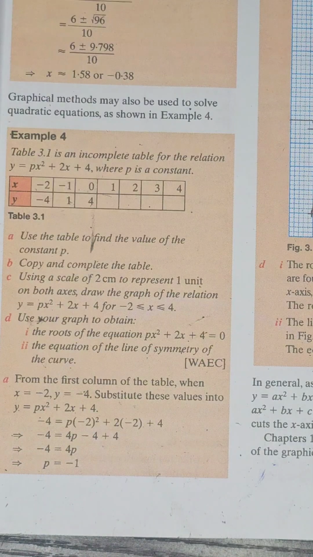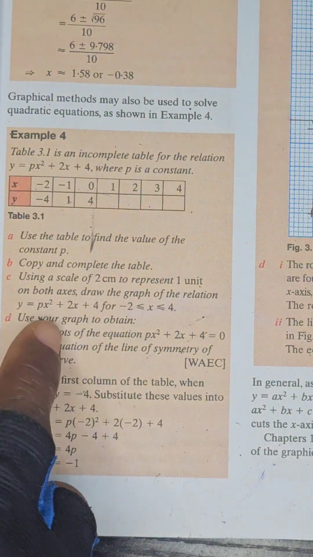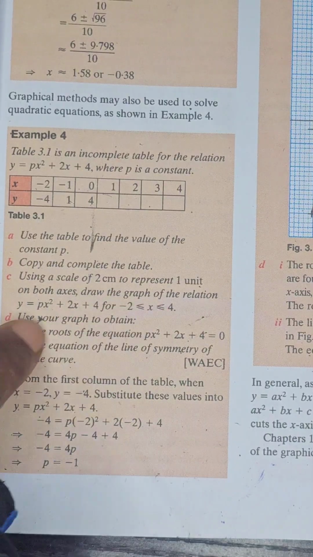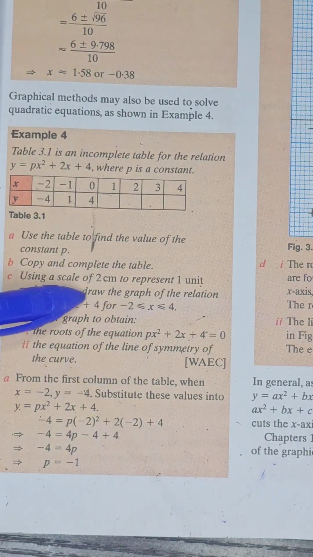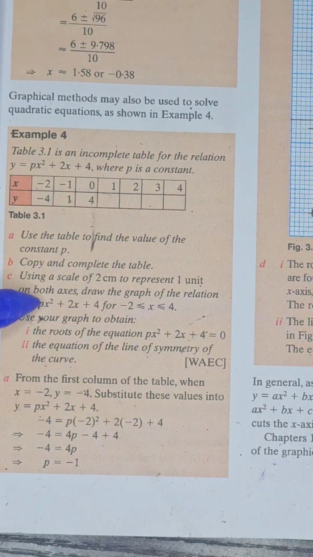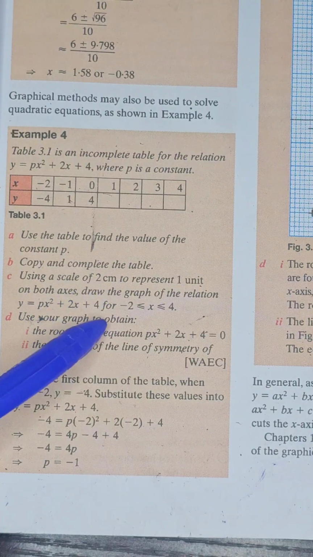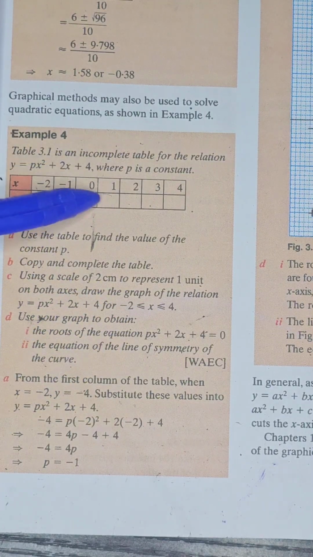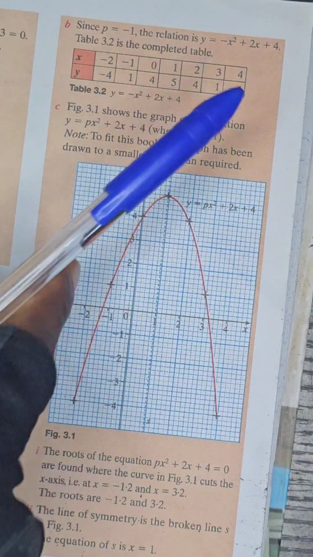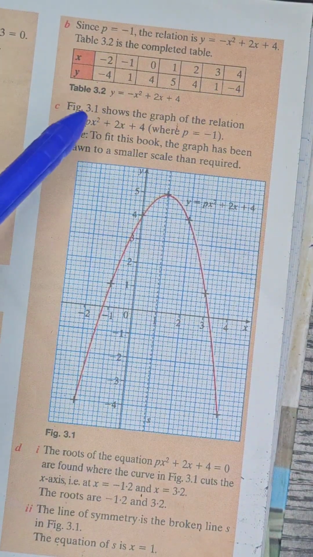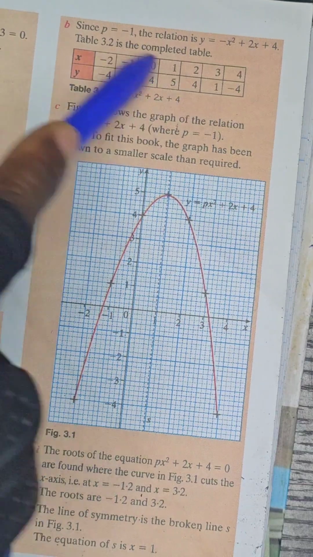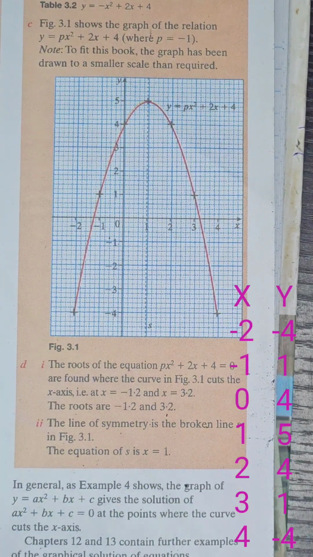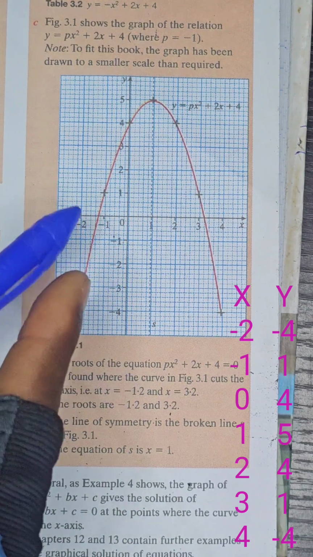So that's said. So we are being told to draw the graph of this equation. Remember, this is the equation, but we already know p, so we'll replace it by minus 1. But meanwhile, whatever we need to draw this graph, we've already gotten it in the table we completed here. So indirectly, they are just telling us to express this table in this graph. So what we are going to do is simple.